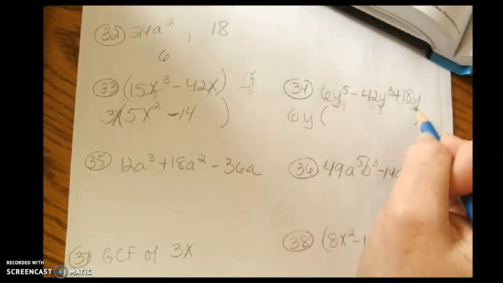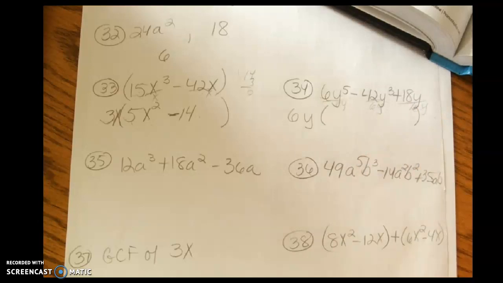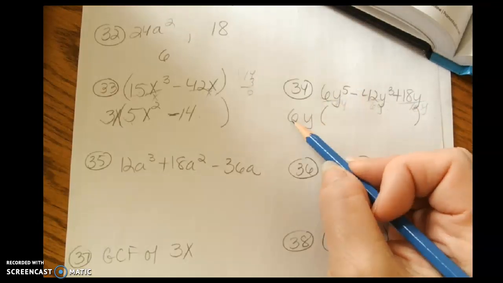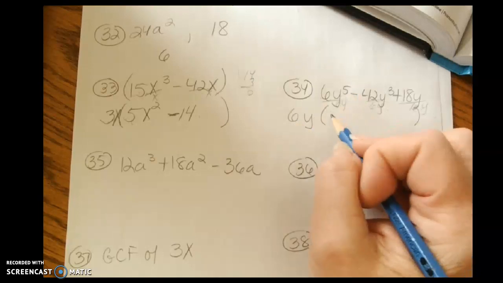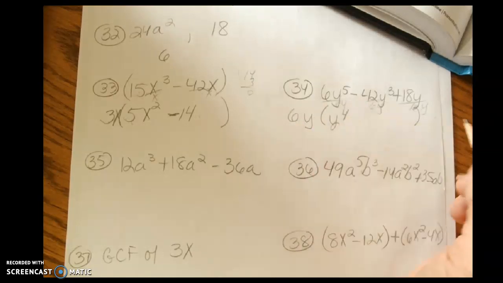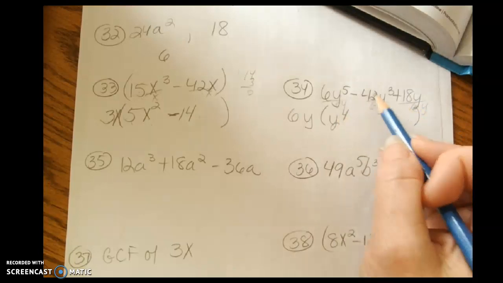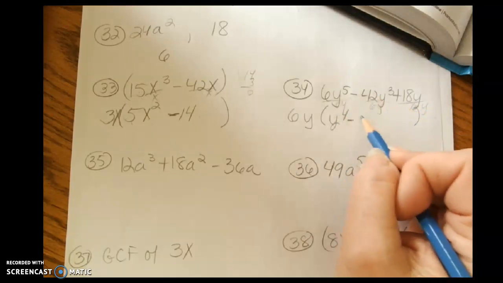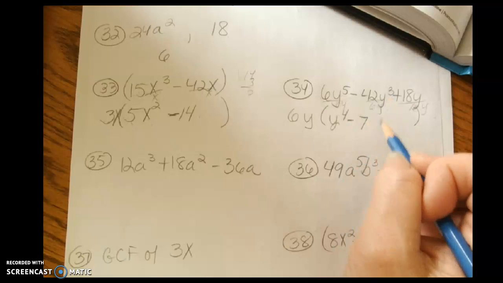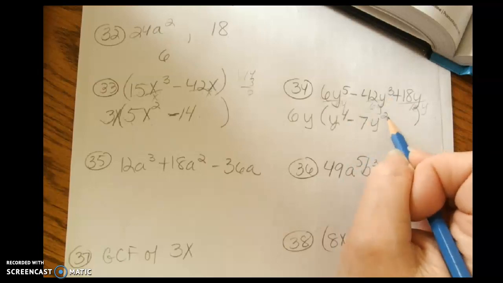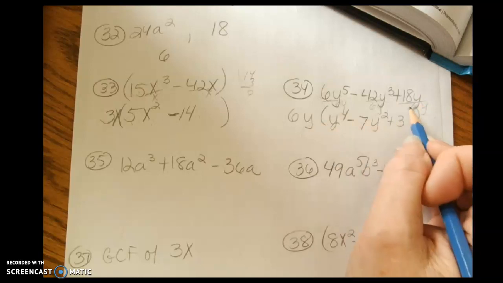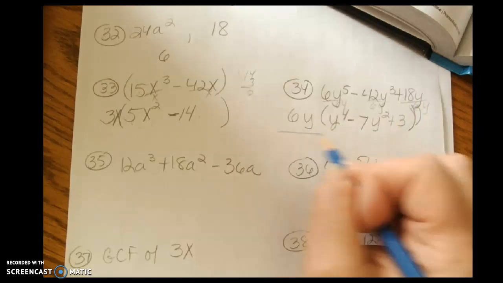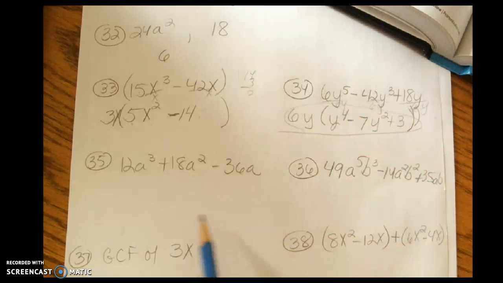And if you have to write that in there so that you can see it, you can do that. So 6 divided by 6 is 1. And y to the 5th divided by y, I would have y to the 4th left in here. I'm dividing negative 42 by 6, so I have negative 7. Y to the 3rd divided by y is y squared. And 18 divided by 6 is 3. Divided by y is just 3. And so then this is what I would have left.